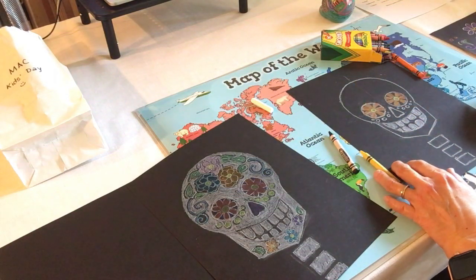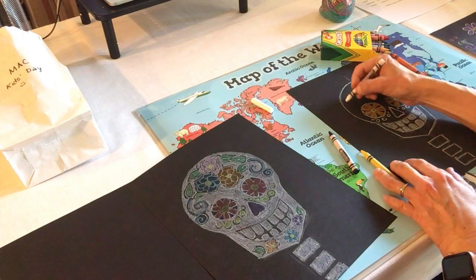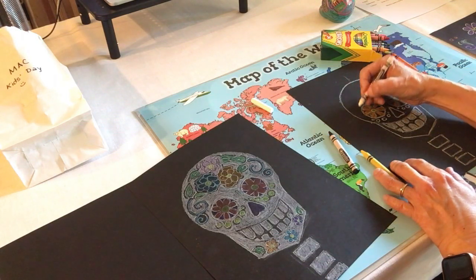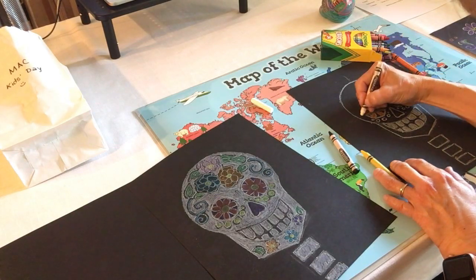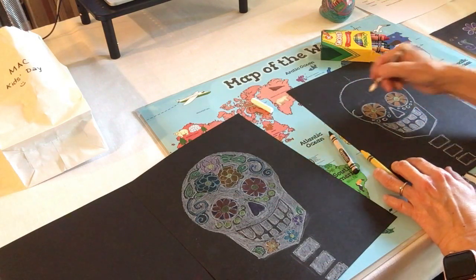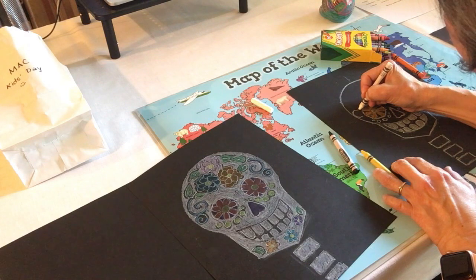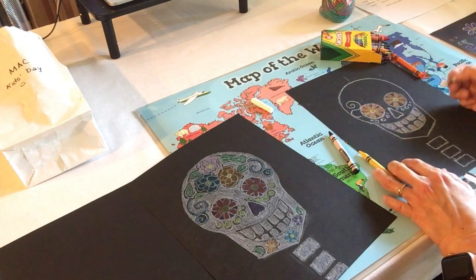Let me show you how to make a line that's curvy and yet symmetrical. So if I'm thinking of a curved line that starts near the center of the flower and goes out towards the side of the skull, and then it comes back in and does a spiral.